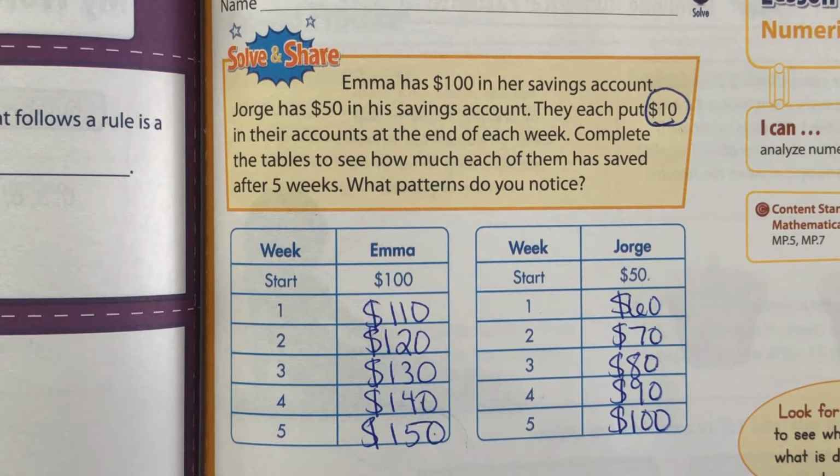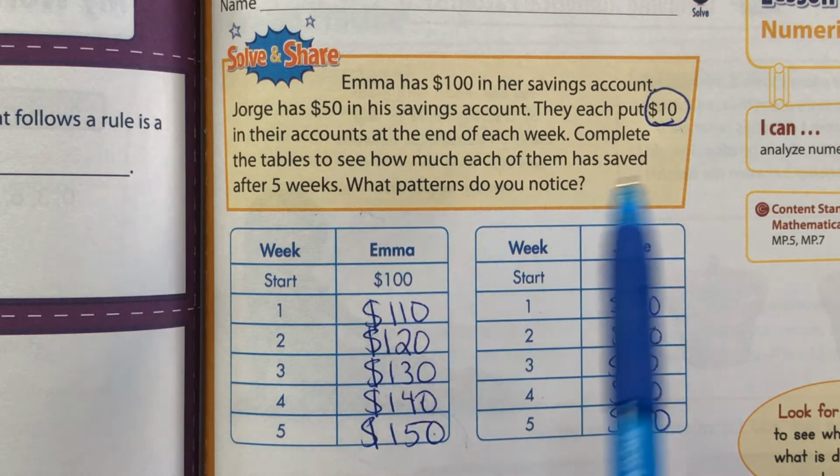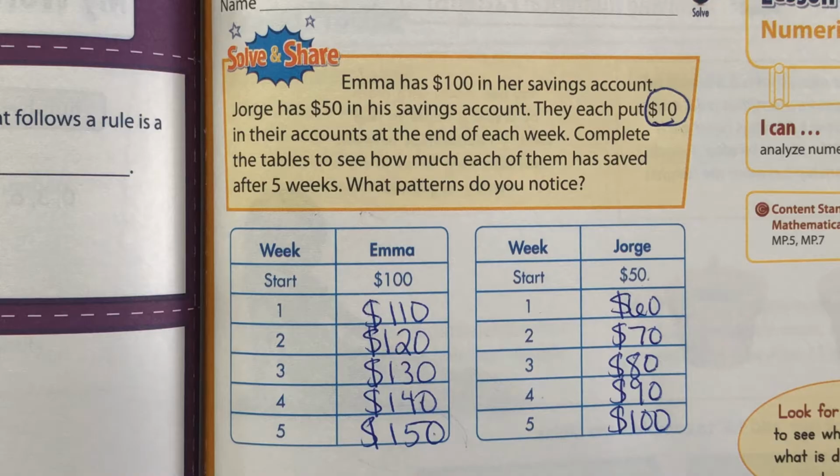All right, and that's really all we were doing, but now we have to answer the question, how much each of them has saved after 5 weeks. Well, Emma saved $150 after 5 weeks. Jorge saved $100. What patterns do you notice for Emma and Jorge?